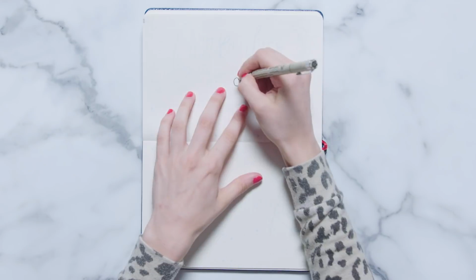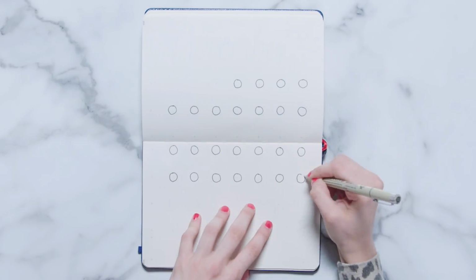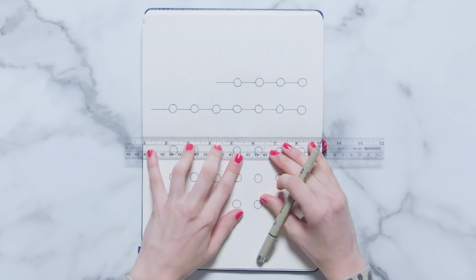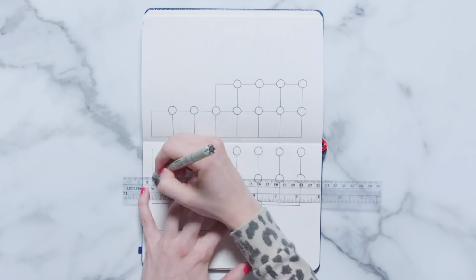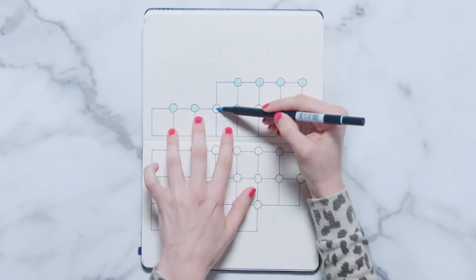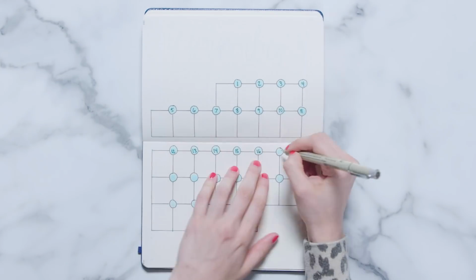much space as possible. First, I flipped my journal vertically and drew 5 rows of circles that are 2 boxes wide and 5 boxes apart. Then, I connected the circles to create 30 boxes that are 5 boxes wide and 7 boxes tall. I colored in each circle with the same blue marker I used on the opener and wrote the number of the day of the month.